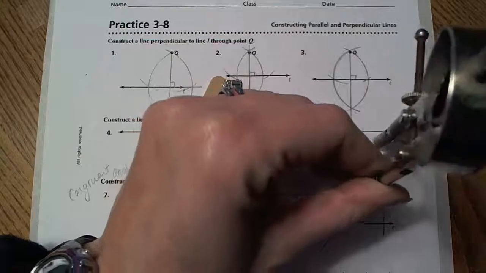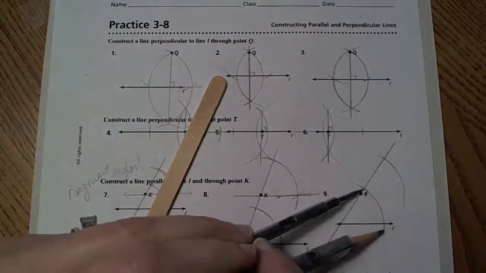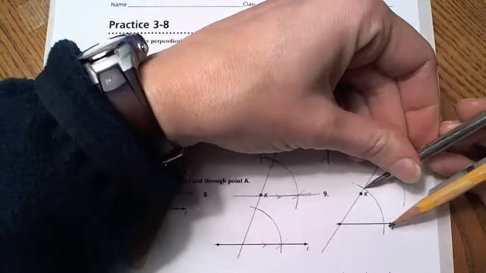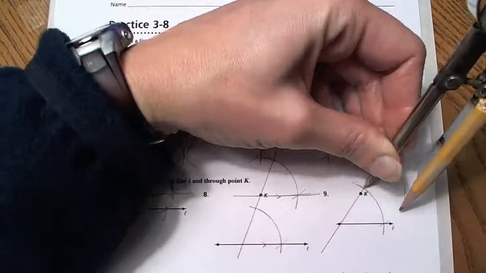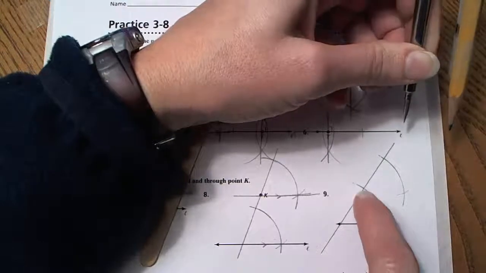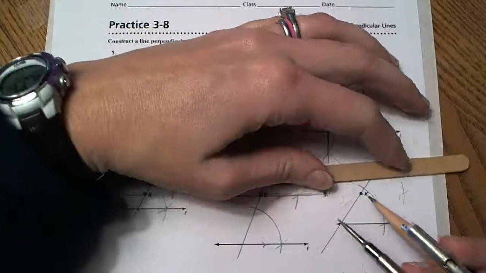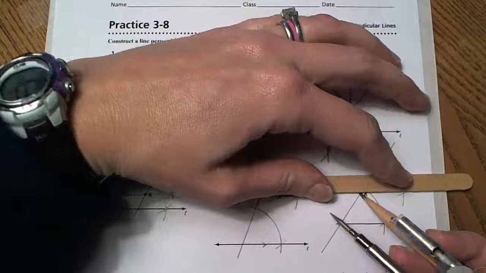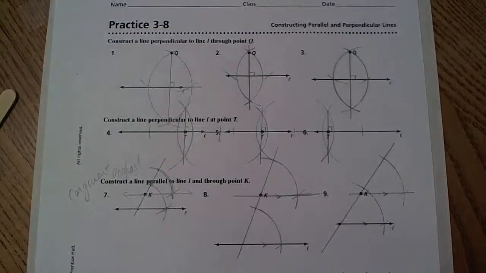Now I just draw the exact same arc. And then measure this opening angle. A little big. Let me tighten it up a little bit. How'd I do? Yep, good. Go up to your next vertex. And now connect K, not this intersection up here, but K, with your new intersection. Parallel.